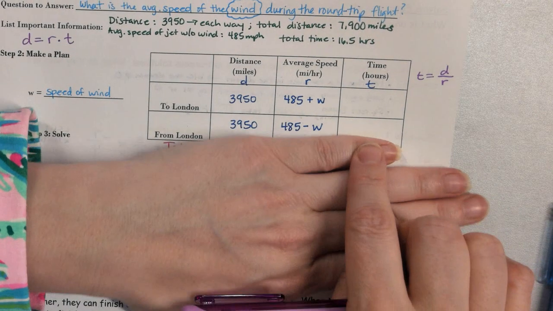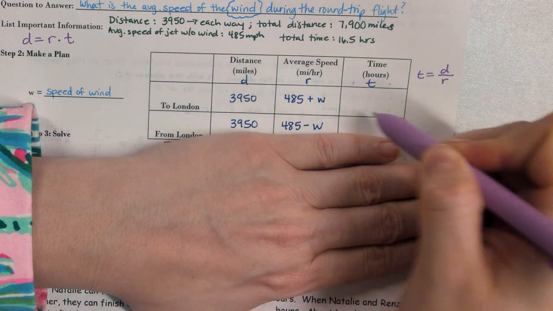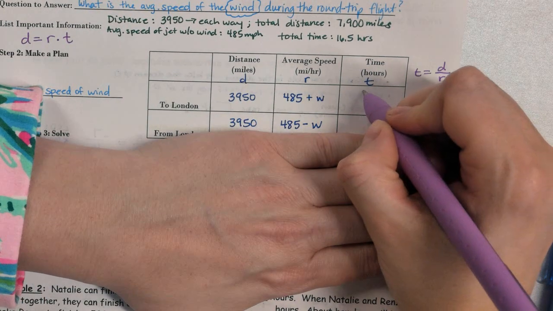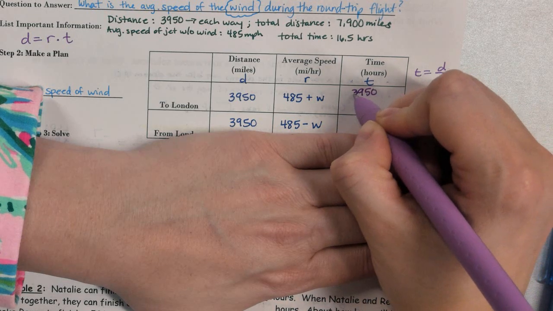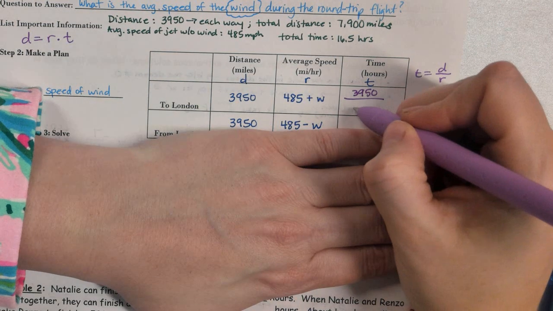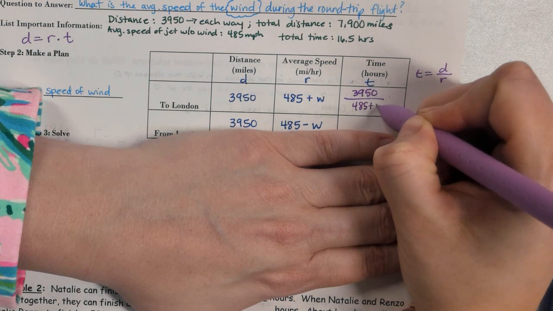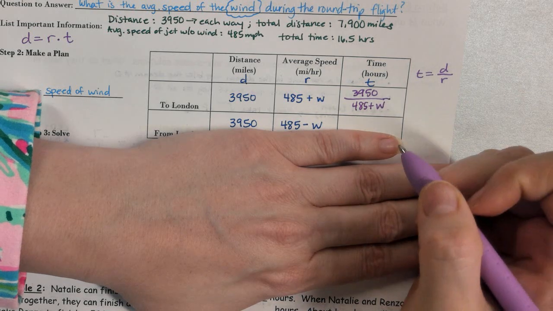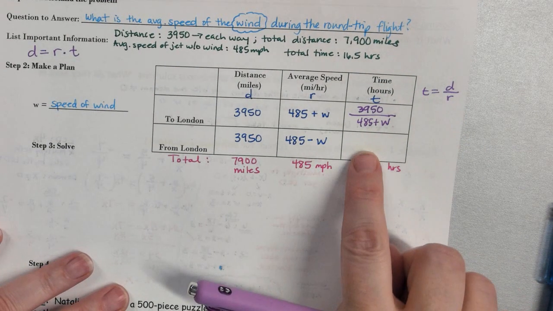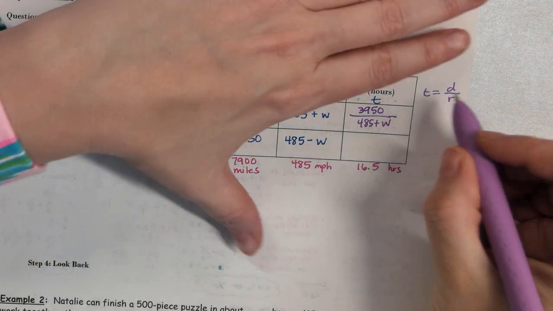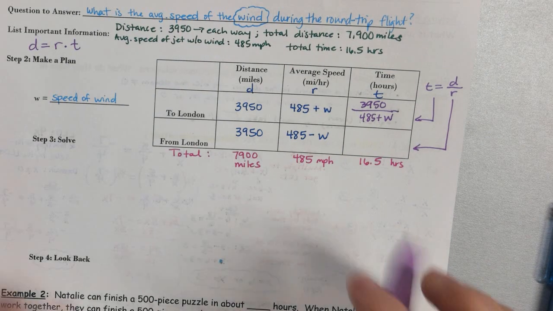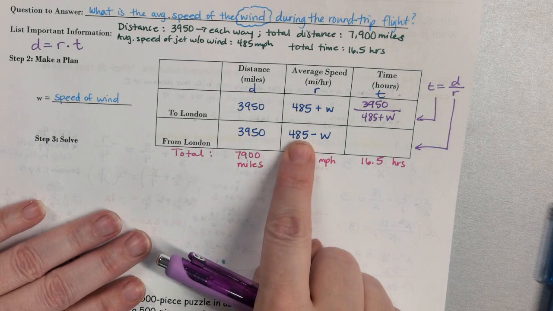Okay, so we're just going to look at the first row. So the time to London is calculated by this. We do the distance, which is 3950, divided by the rate. And the rate is 485 plus W. So we're going to leave it as that expression. Based on that, do you guys think you could write this step here? So again, we're just doing the distance divided by the rate.